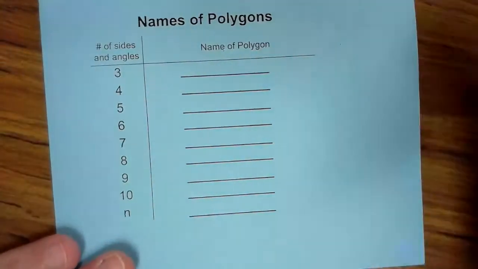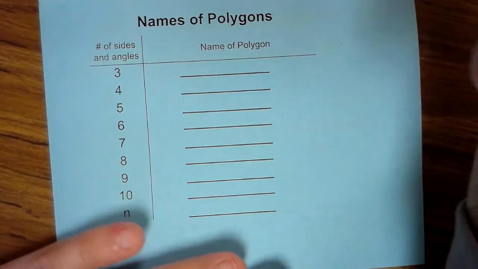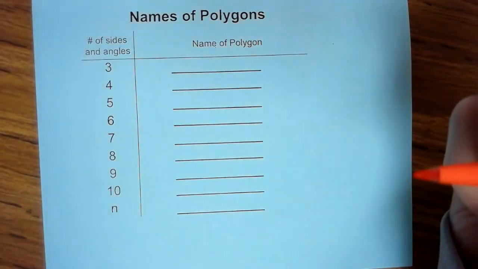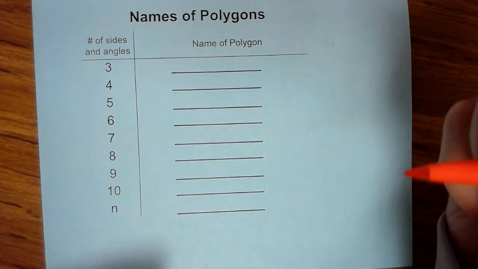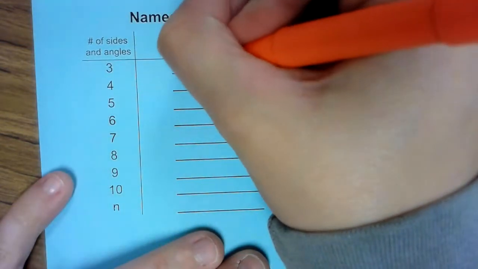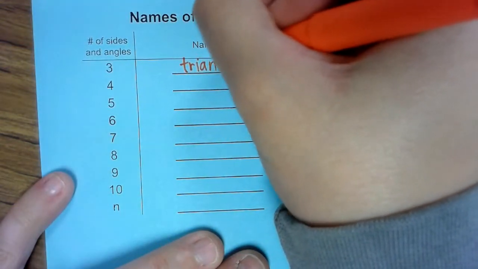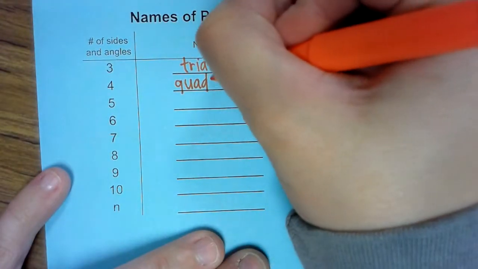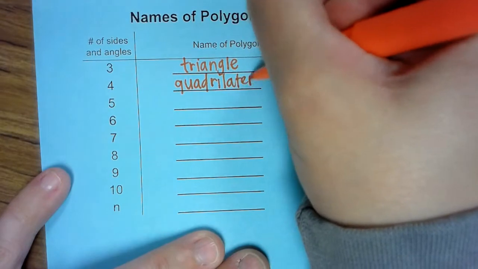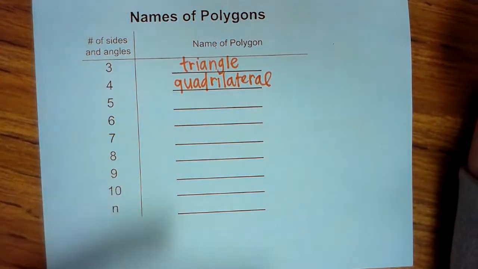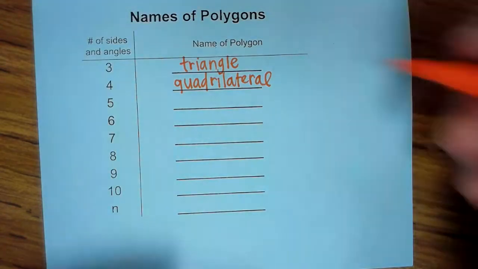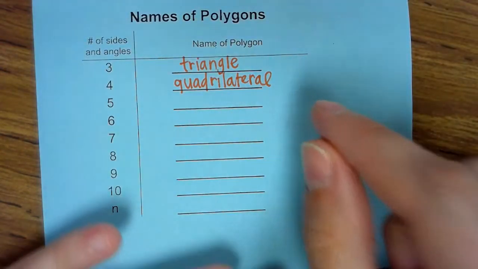All right, names of polygons. And I probably should have pre-written this in, but I did not. So here we go. I'll write quick. Names of polygons. So we're going to name polygons based on the number of sides and angles. Obviously, a 3-sided shape is a triangle. The proper term for a 4-sided one is a quadrilateral. A lot of times people will tell me rectangle, square, something like that. And you're not wrong. Those are 4-sided shapes, but their overarching name is quadrilateral.